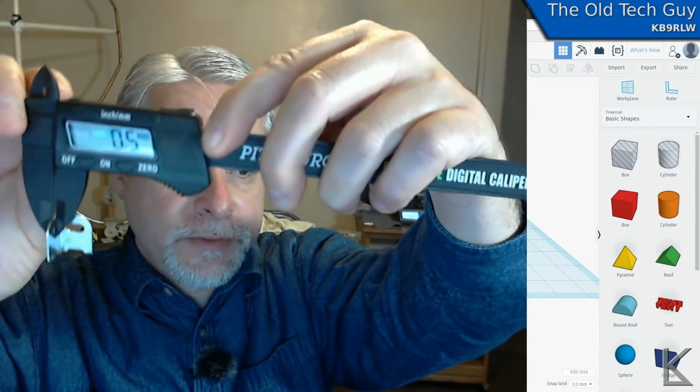So, just out of curiosity, how thick is that metal? It is 0.5 millimeters. See, I figured about 1/2 millimeter. But with plastic, I'm going to probably want about a 2 millimeter piece, which is about that thick.